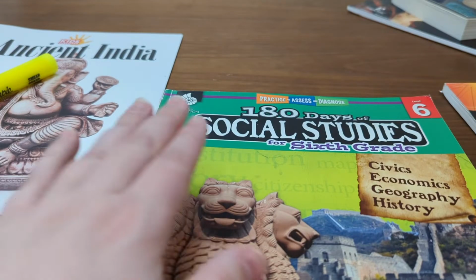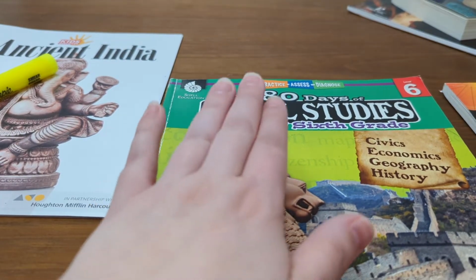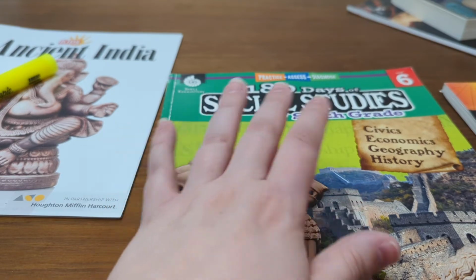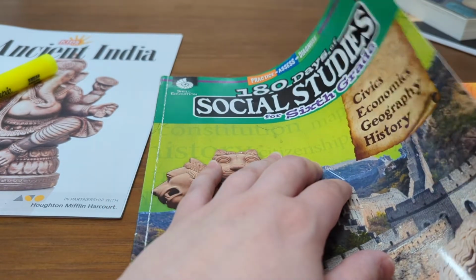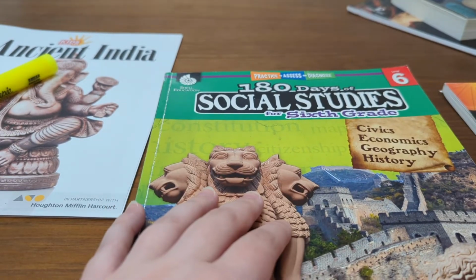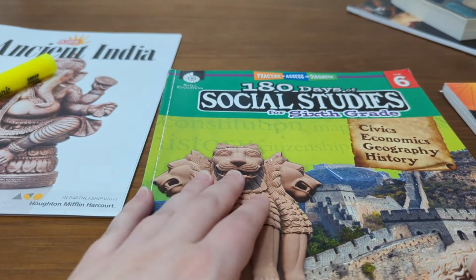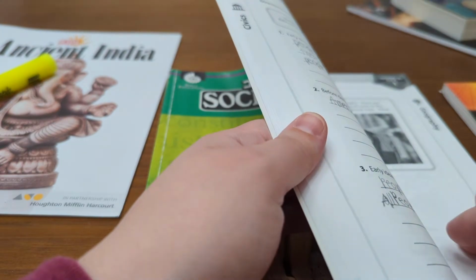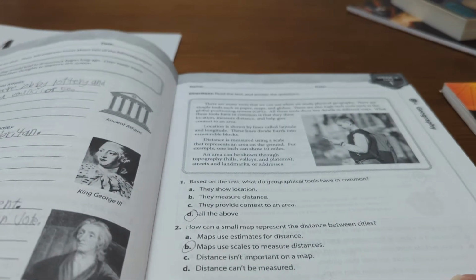He also does 180-day social studies on it for 6th grade. He did this in the 4th and 5th grade. 4th grade because of COVID, just so he could keep up on his studies. And then 5th grade, and then I also picked this up for 6th grade because he really liked it a lot.